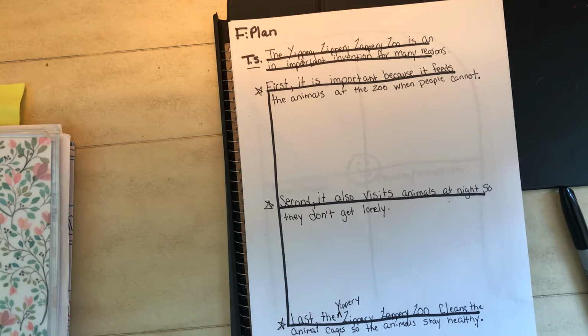So for mine, because mine is about my invention, the Yippery Zippery Zappery Zoo, I said the Yippery Zippery Zappery Zoo is an important invention for many reasons. Now, you guys did a great job not elaborating, right? You just told your reader what they were going to read about.